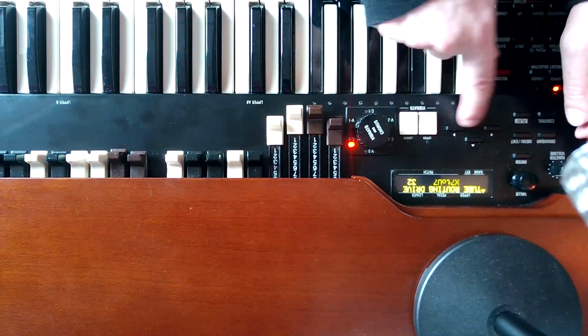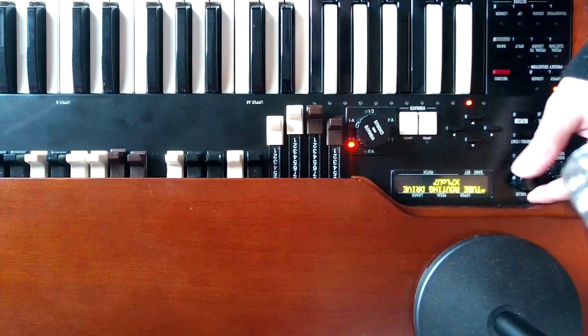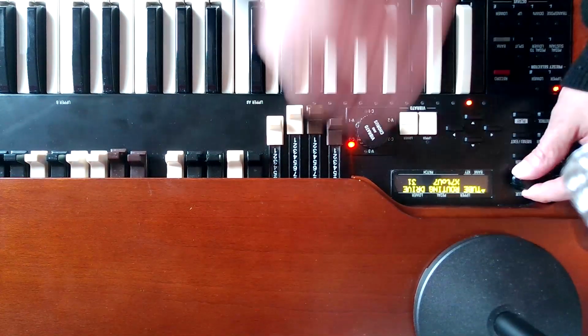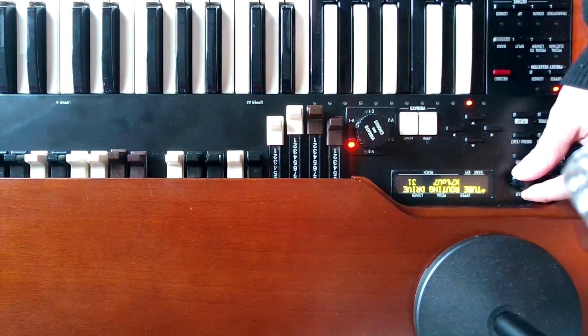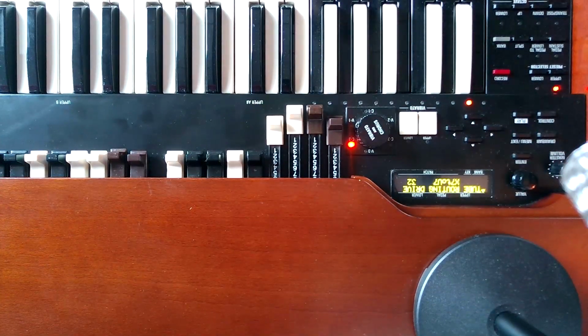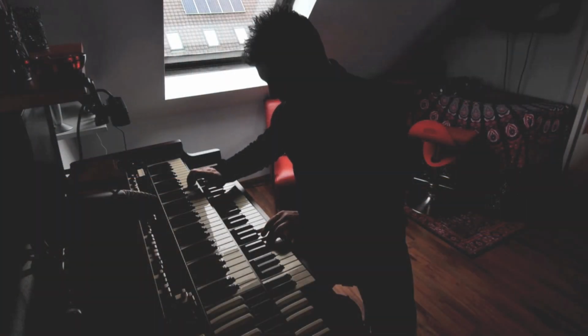So you use the arrow key to move into the next value, and you can decide how much drive you want to put on this 12AU7 tube. I think 32 is just perfect, and you can actually taste it live before.